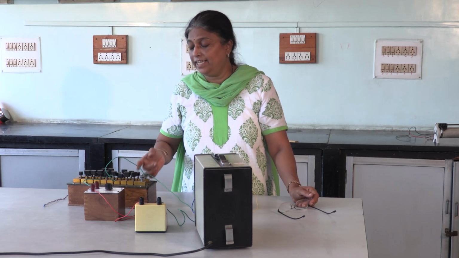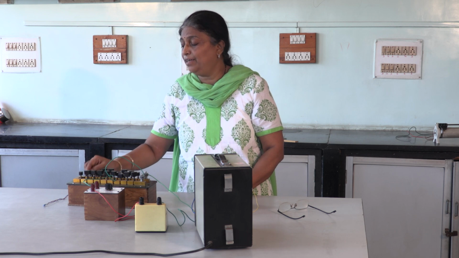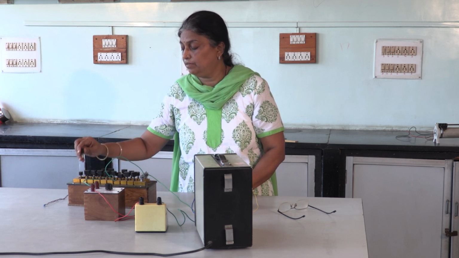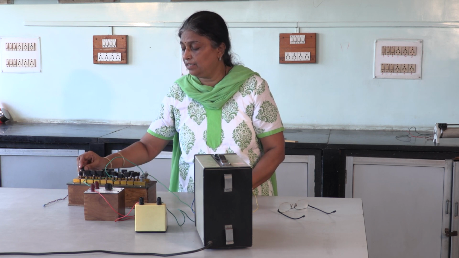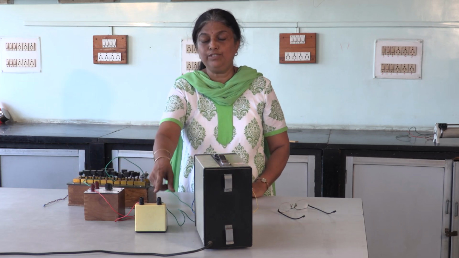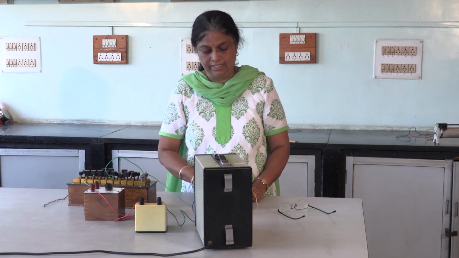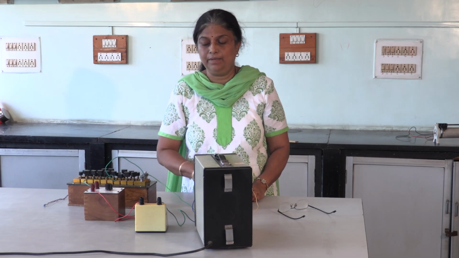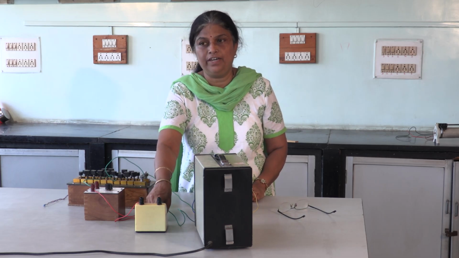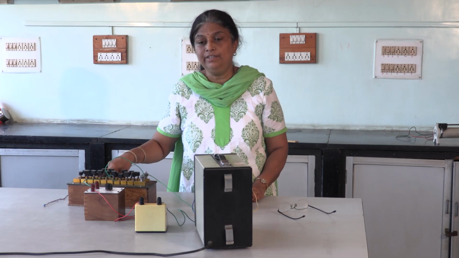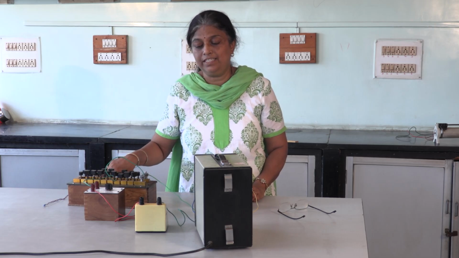Now when you take the next reading, you will take 200 ohms as shown. So this is 200 ohms. As you can see, the current has decreased. Voltage is remaining the same. So note down the reading of current and the reading of the resistance.